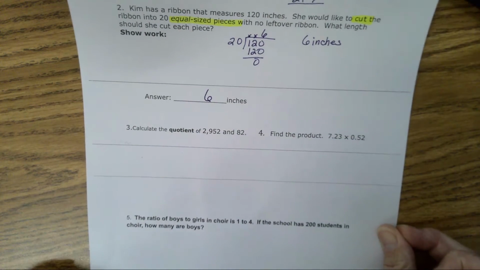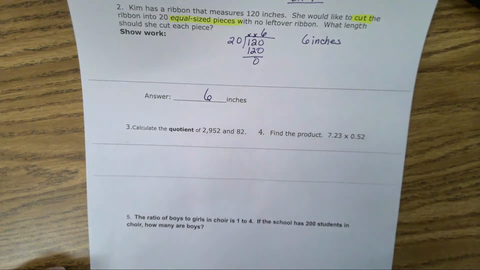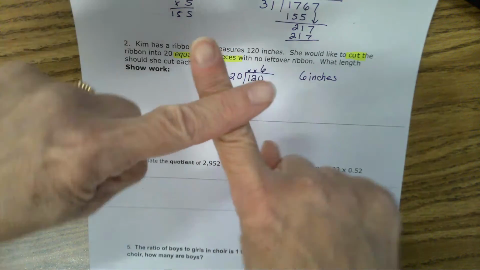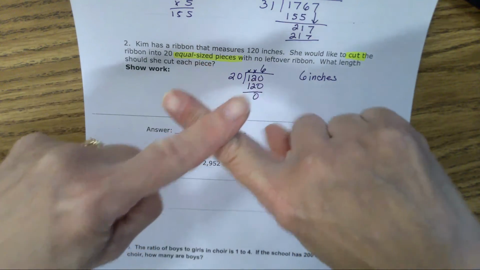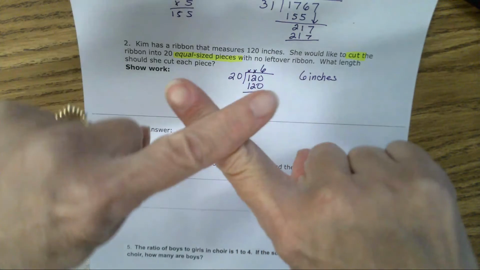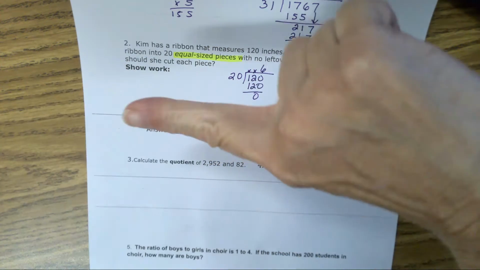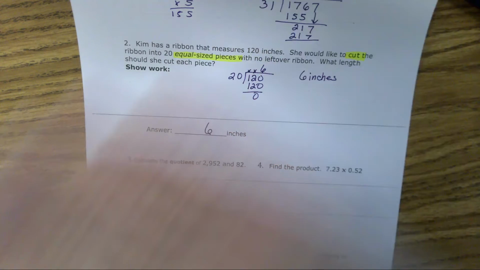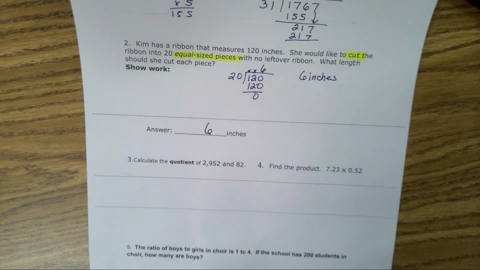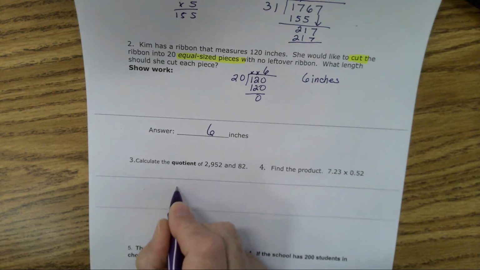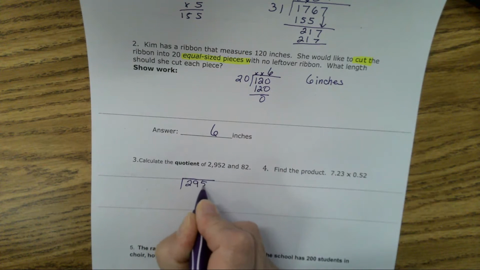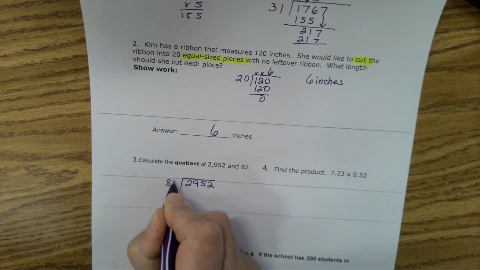Quotient. All right, remember, plus means to add. Let me do it again. Sum means to add, product means to multiply, difference means subtract, and quotient means divide. You can't really see my division symbol there, but I think you can remember. Now, the first number goes in the box. 2,952 divided by 82.